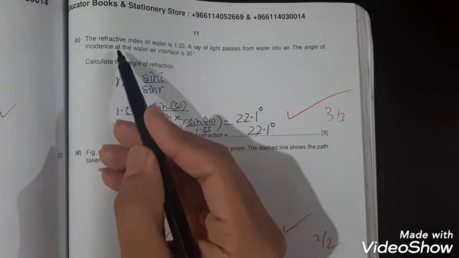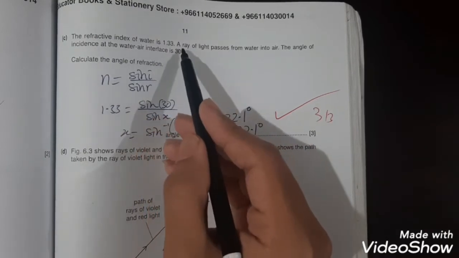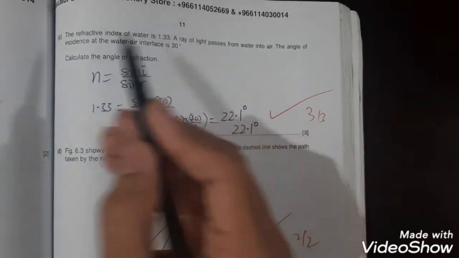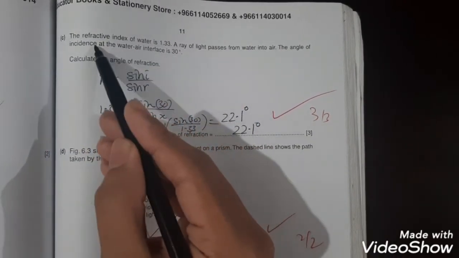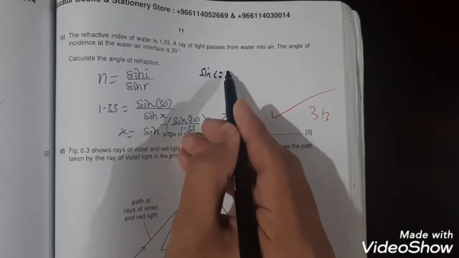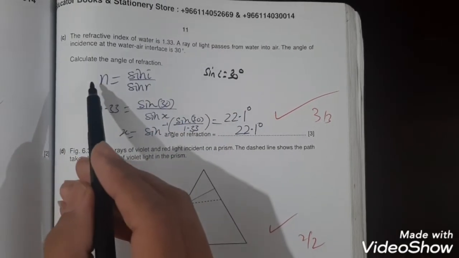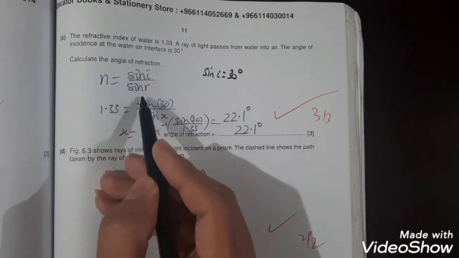Question C states the refractive index of water is 1.33 and a ray of light passes from the water into air. The angle of incidence at the water-air interface is 30 degrees. So the angle of incidence, I, is 30 degrees. So we have to calculate the angle of refraction. The formula of refractive index is n equals sine i divided by sine r.